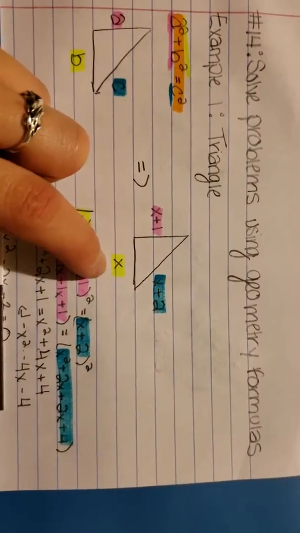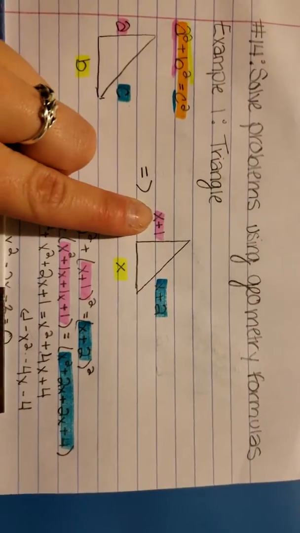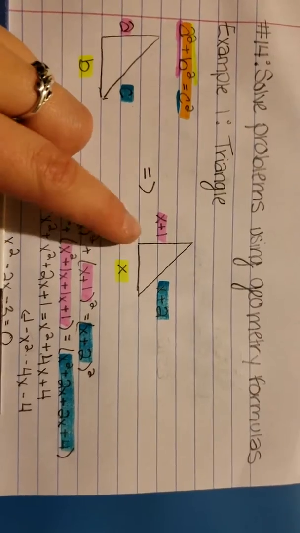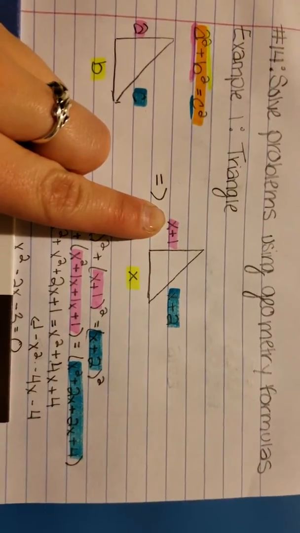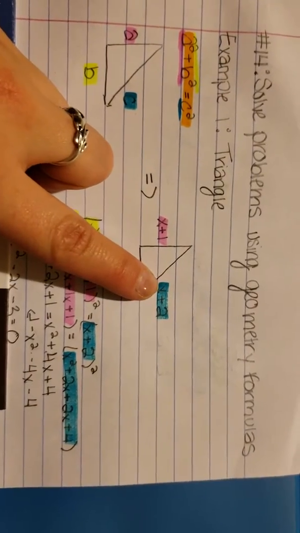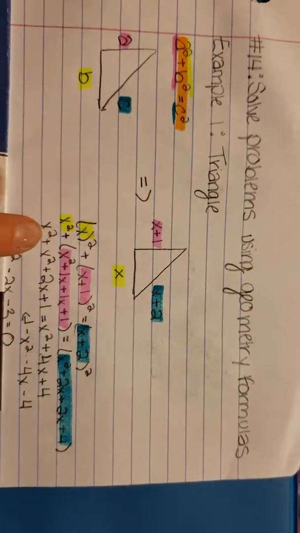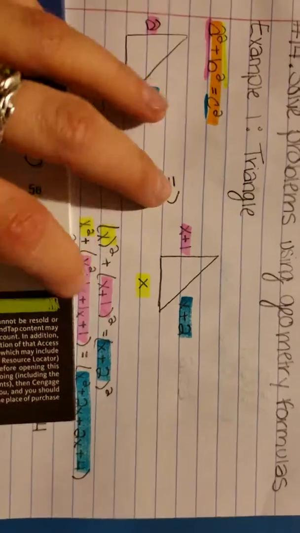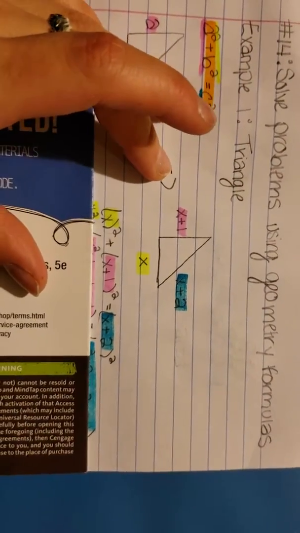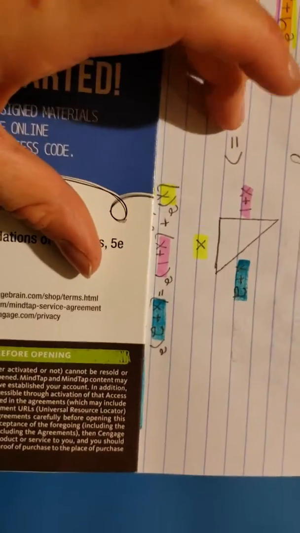So here's the example problem. The sides of the triangle are this. Side 1, A, ended up being B, but is x plus 1. This side is x, and this side is x plus 2. So when we plug that in, it's x squared plus (x plus 1) squared equals (x plus 2) squared.